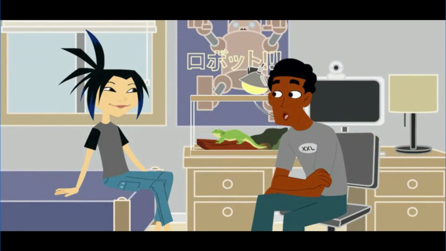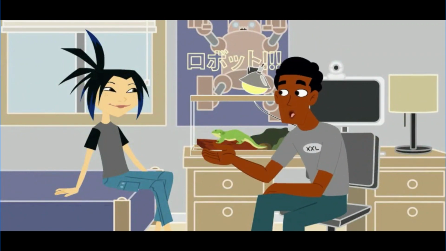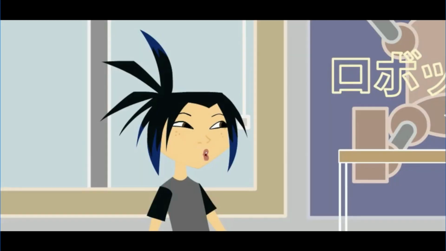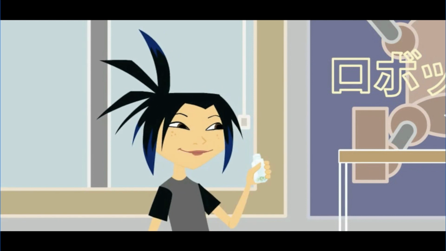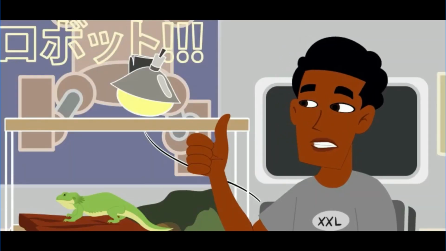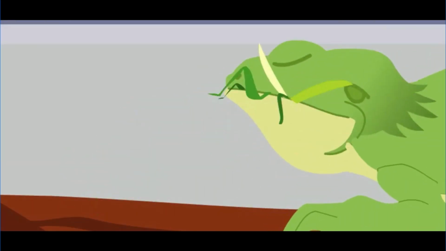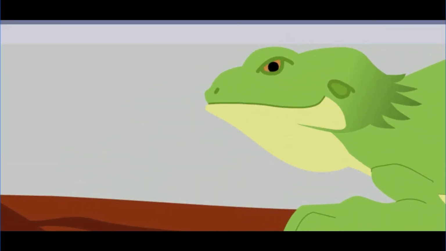Mia, it's so cool you have a lizard. Rhinozilla is sweet. Yep. Gotta say, I'm a fan myself. What exactly do bearded dragons eat? I'll show you. It's just about dinner time. Nice. Wait, are those live crickets? That's what Rhino eats. That's kind of gross.